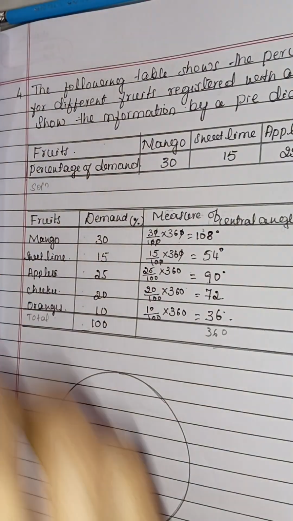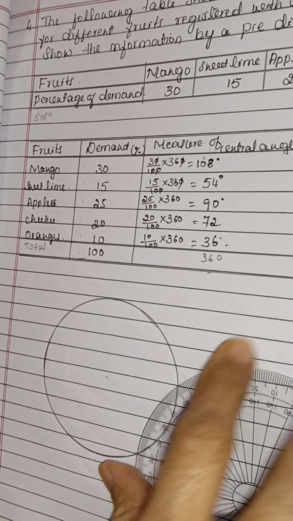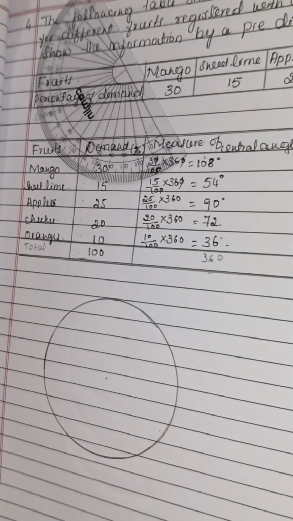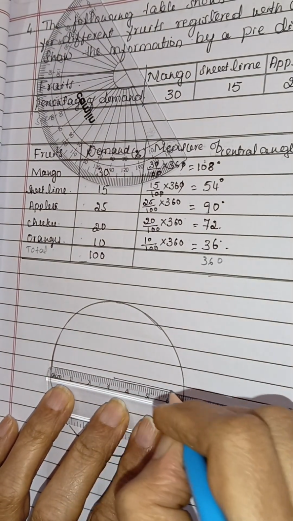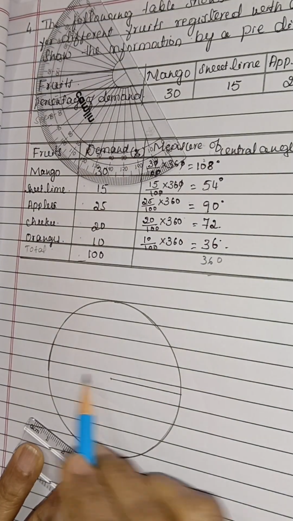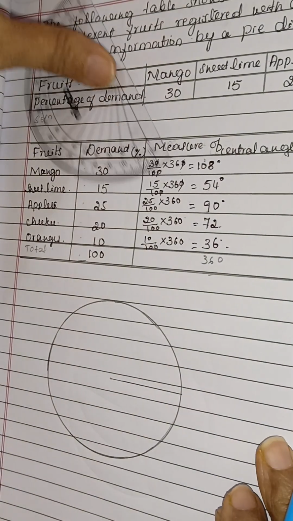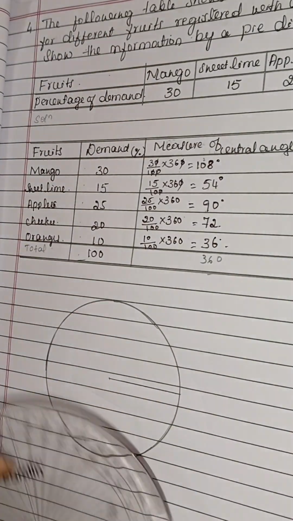Now, take the protractor. Here's the circle. Draw a line, any line. Take any one line, anywhere you can take this line. Now, keep your protractor. Measure 108 degree.